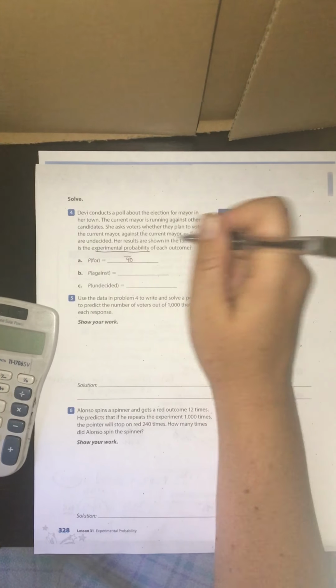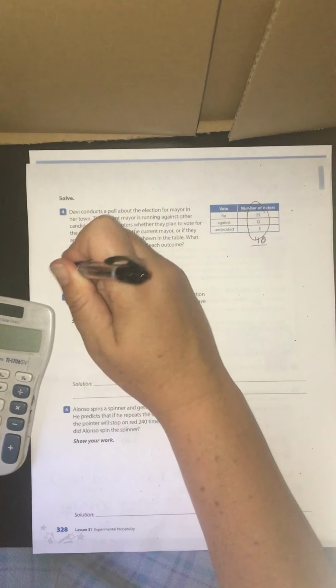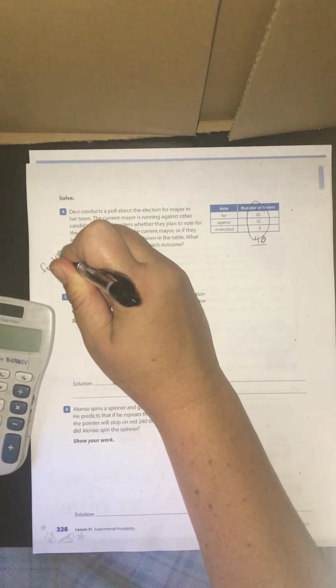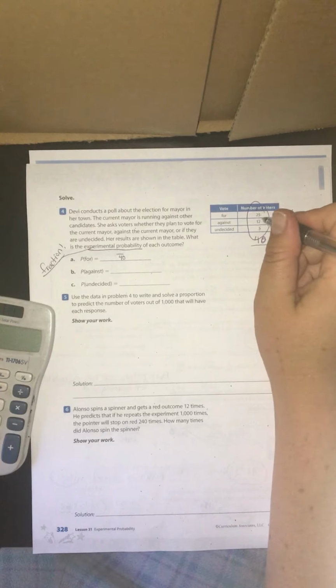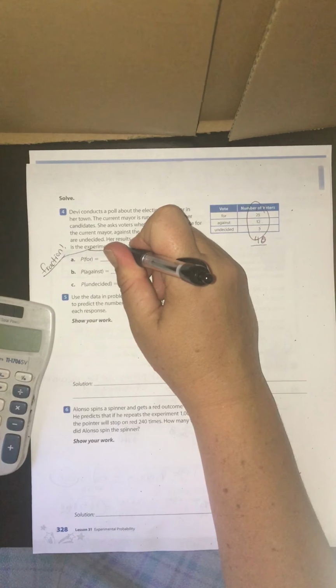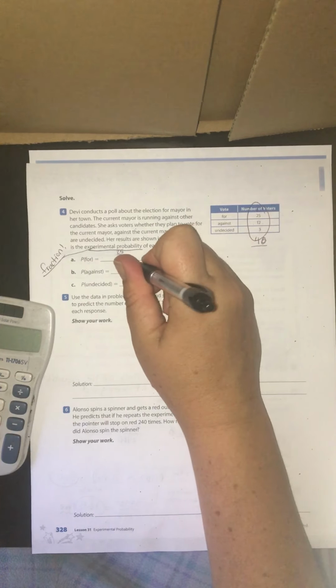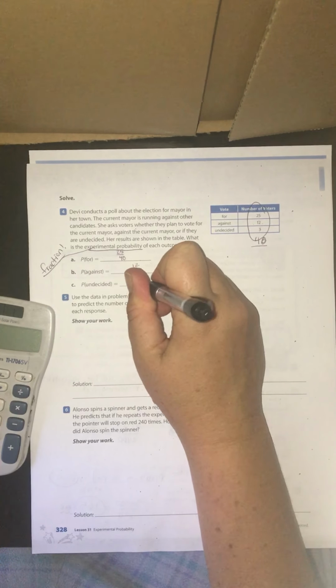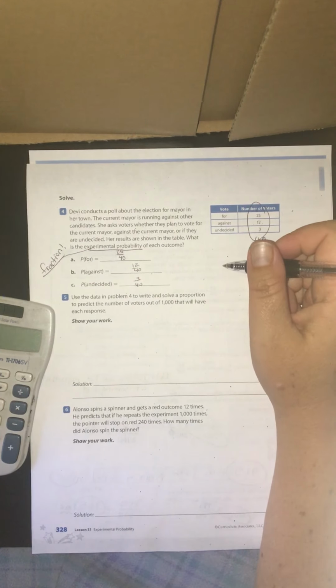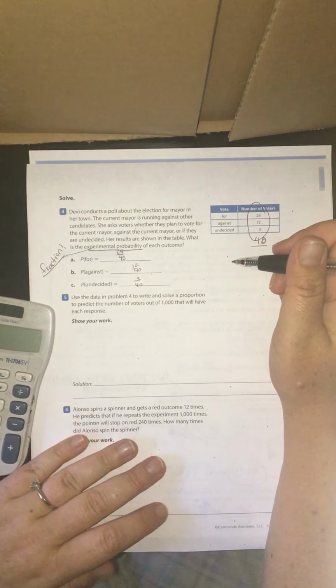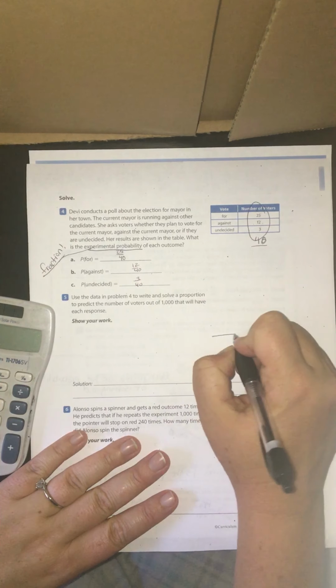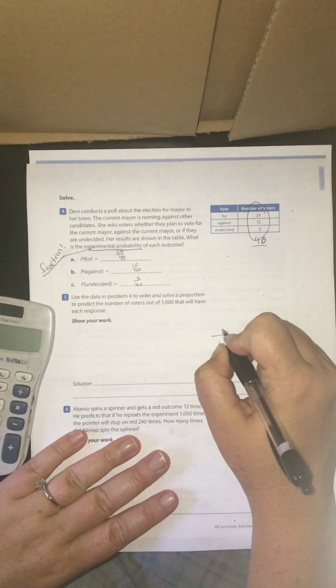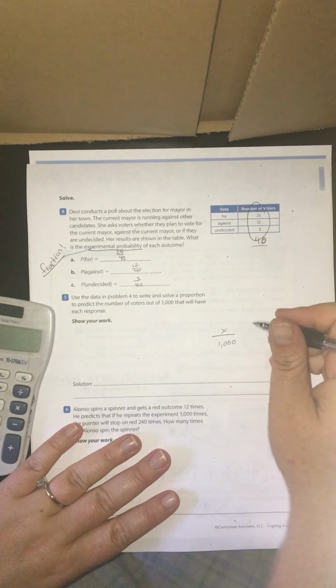Experimental probability is asking for a fraction. So out of 40, 25 out of 40 are for, 12 out of 40 are against, and 3 out of 40 are undecided. So we have to use the data to solve a proportion for if this was expanded to 1,000. So x out of 1,000, right?